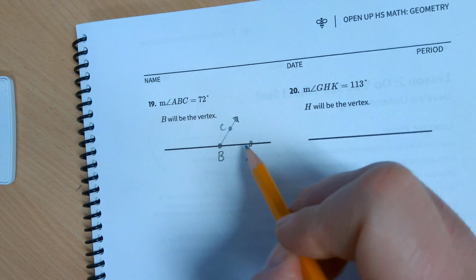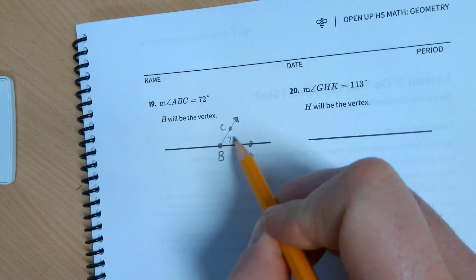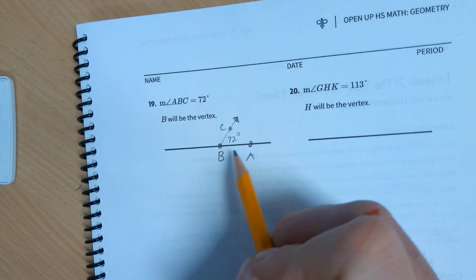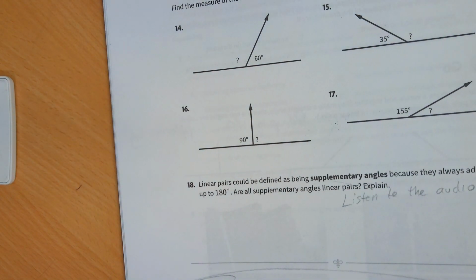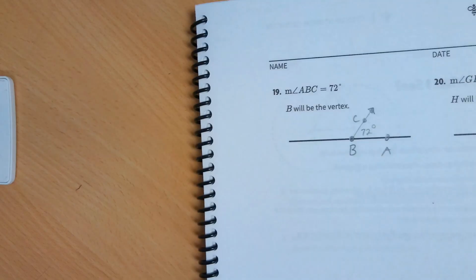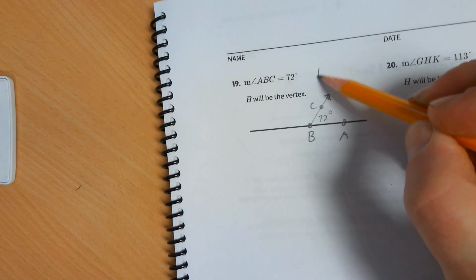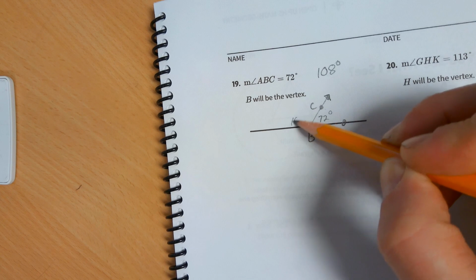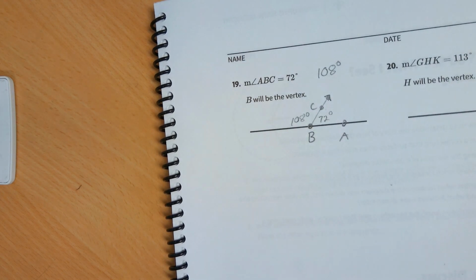So the measure of angle ABC must be 72 degrees. Done. 108. This is supplementary. Okay. That's it.